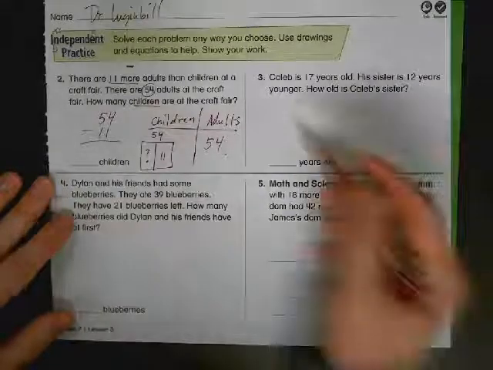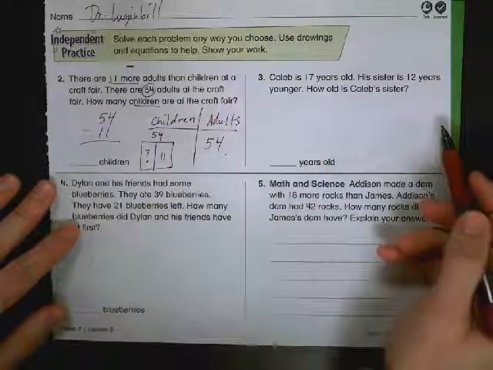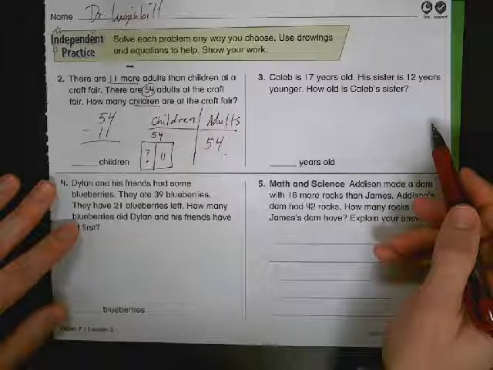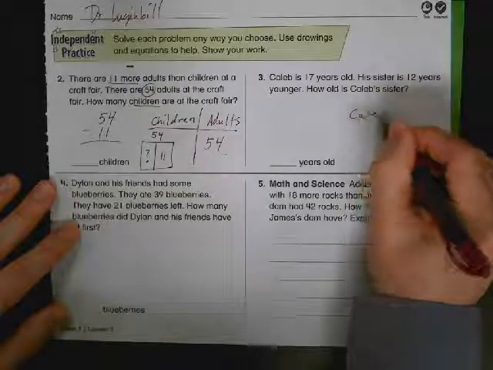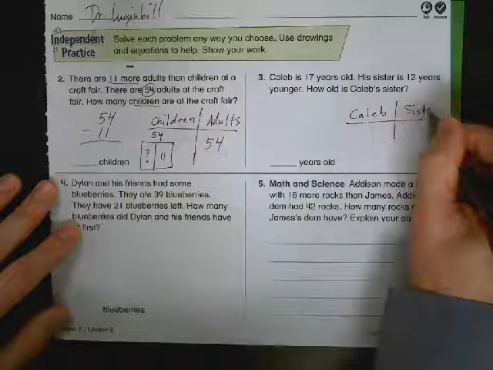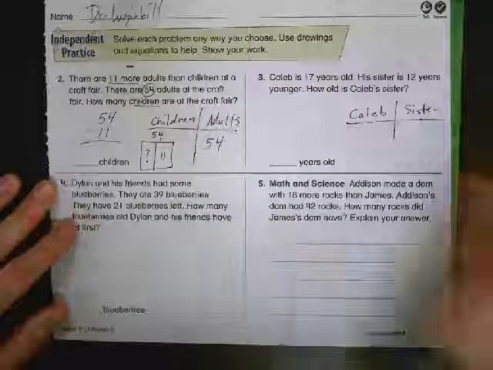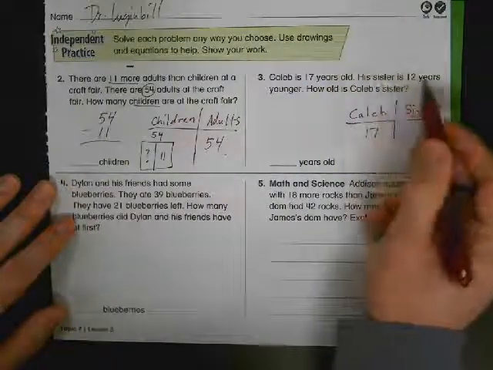Caleb is 17 years old. His sister is 12 years younger. How old is Caleb's sister? So we have Caleb, his sister, and then let's fill in the data that we know. We know that Caleb's 17 years old. His sister's 12 years younger.